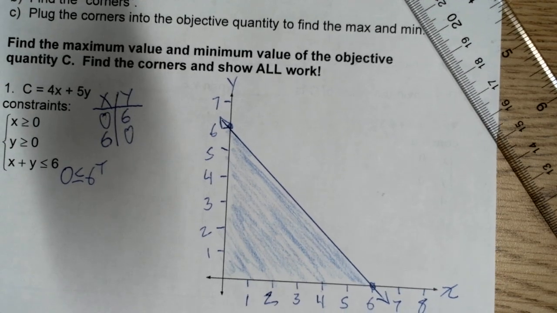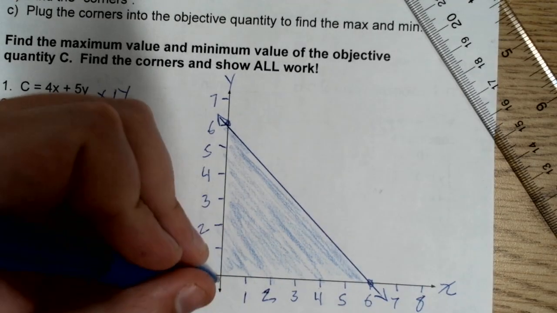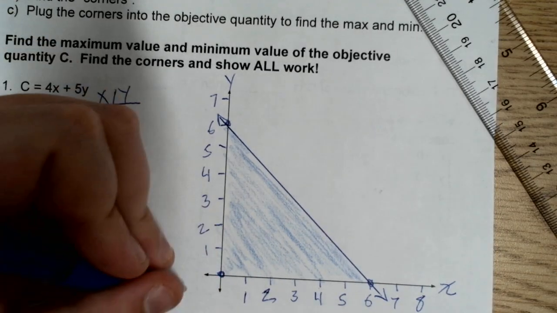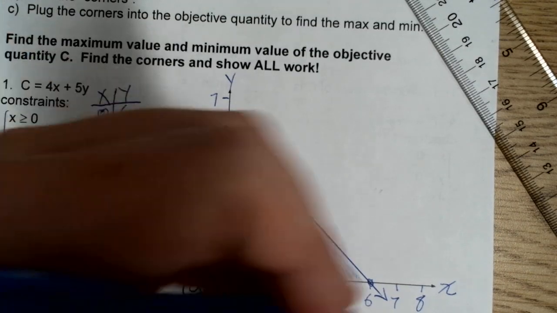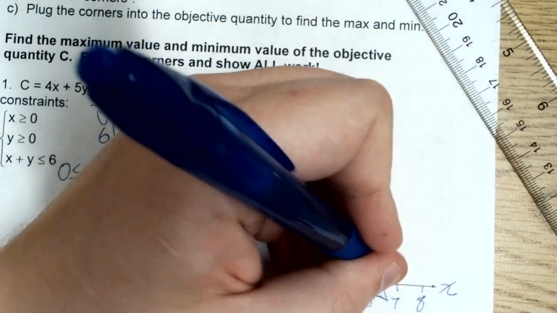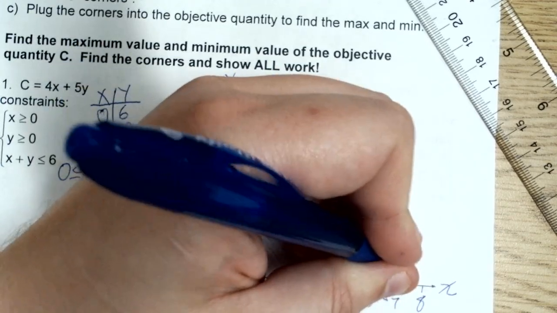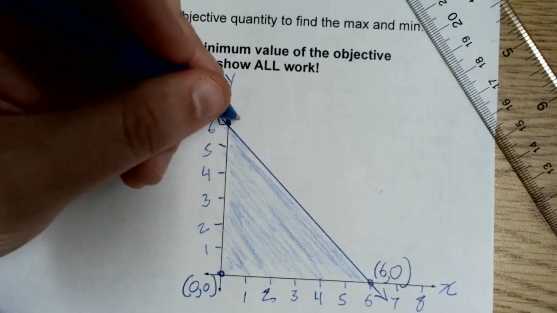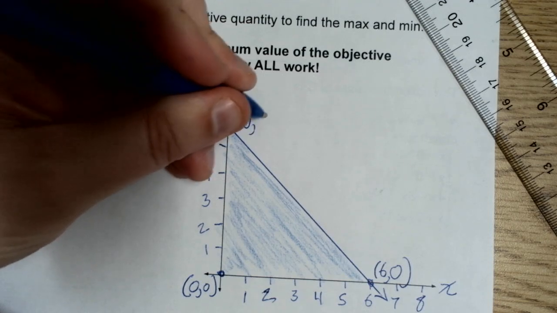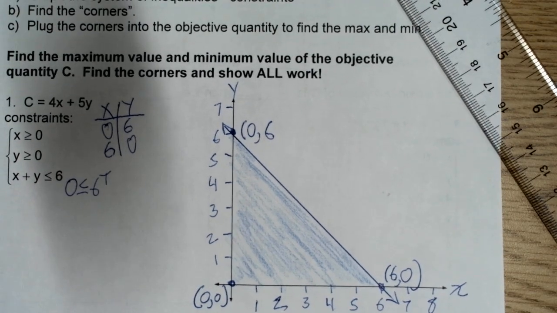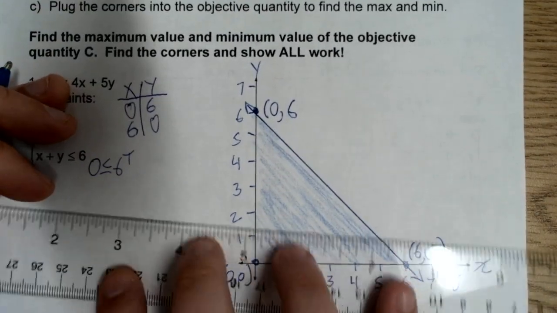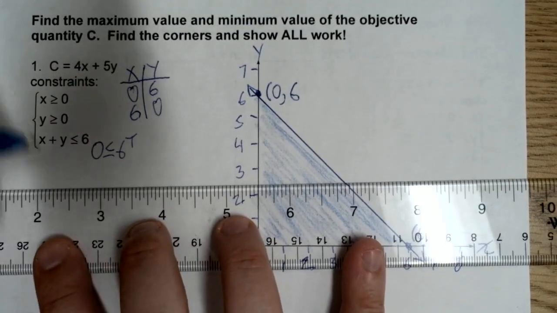And now I need to look and find my 3 corners. So we'll label those. My first one down here is 0, 0. Next one I've got is right here at 6, 0. And the final one up here would be 0, 6. So to test those out, I'll test out the corners using my formula.